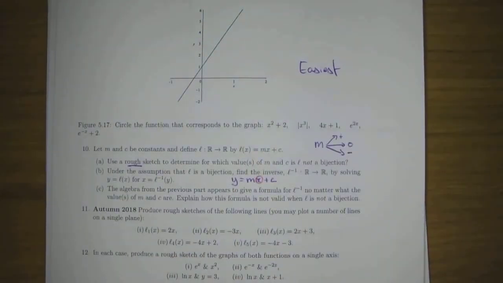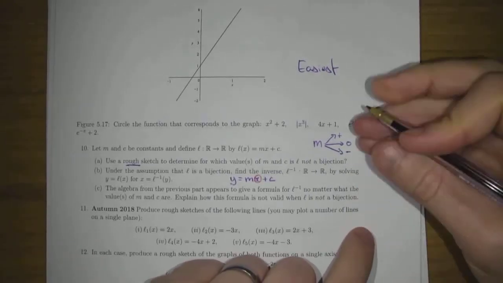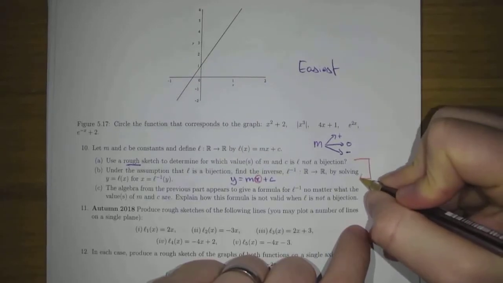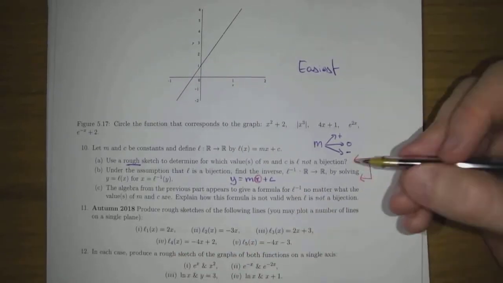Okay. And the question is, the algebra from the previous part appears to give a formula for it. So it appears to say that y equal to mx plus c is always invertible no matter what the values of m and c. Explain how this formula is not valid when L is not a bijection. So that's a hard question, but you're linking these 2: the algebra here with what you did earlier.